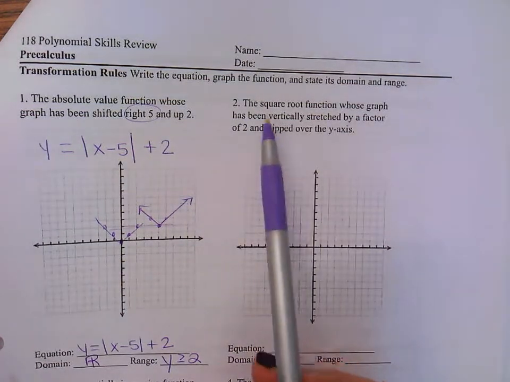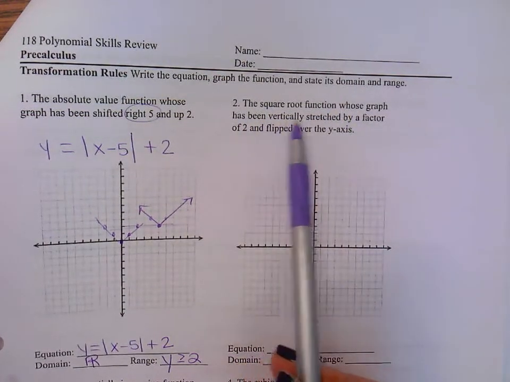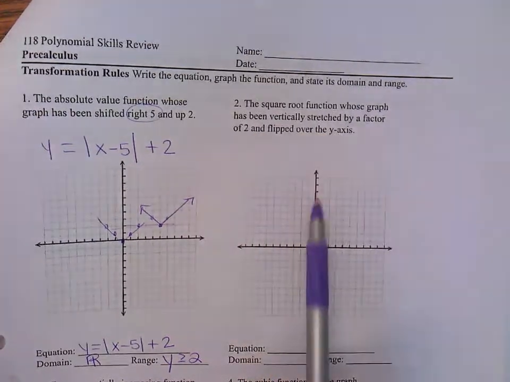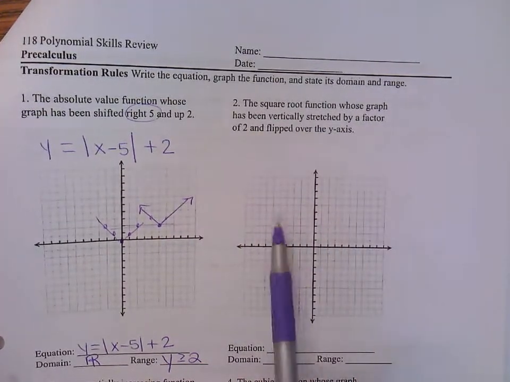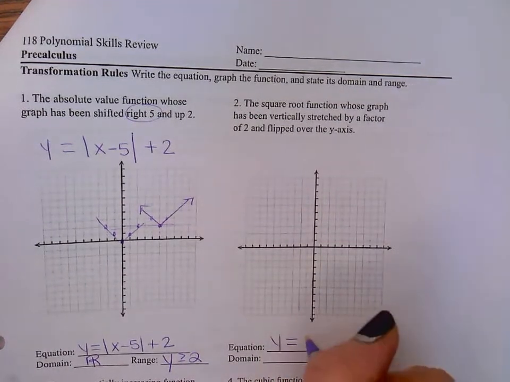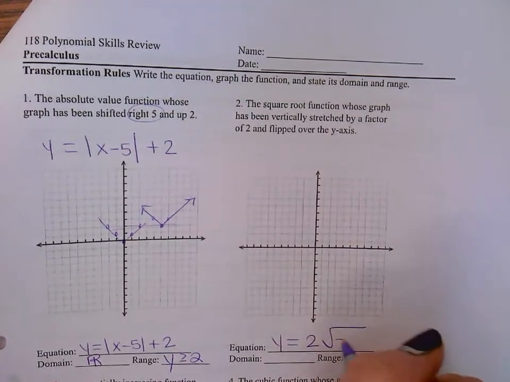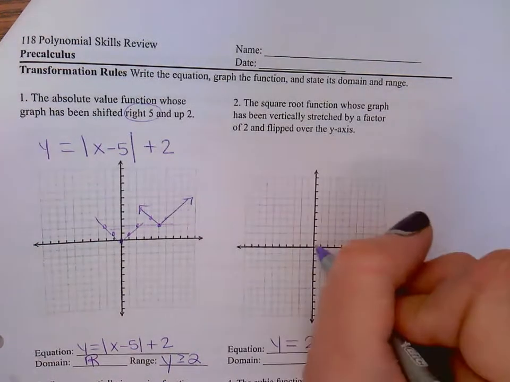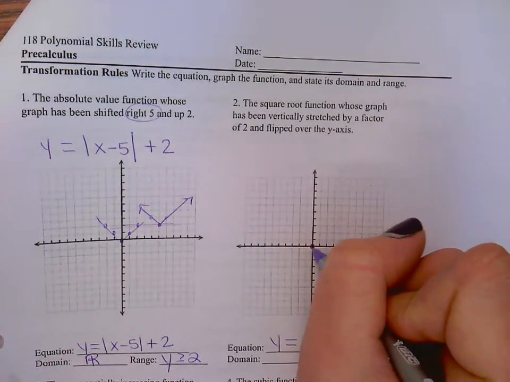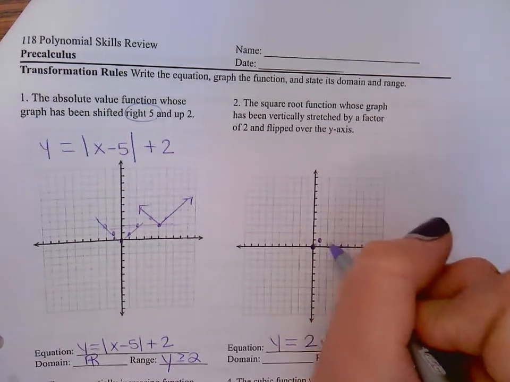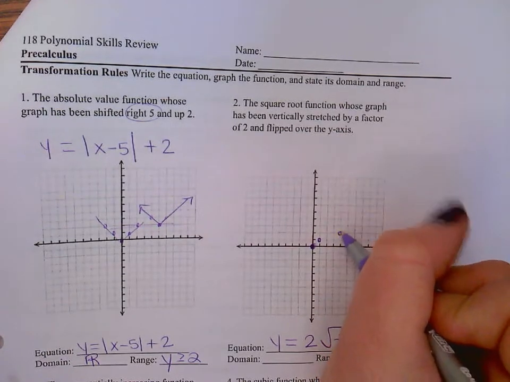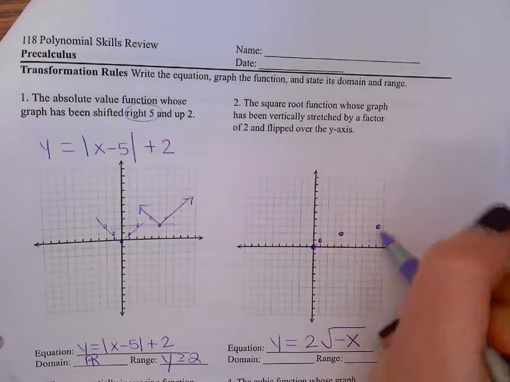A square root function, it's been vertically stretched by a factor of 2 and flipped over the y-axis. So this is the y-axis flipping this way. So my equation is 2 to stretch it, and then a square root of -x to flip it over the y-axis. So normally the square root function starts at 0, over 1 up 1, over 1, 2, 3, 4 up 2, and over 9 up 3. So there's the parent function.